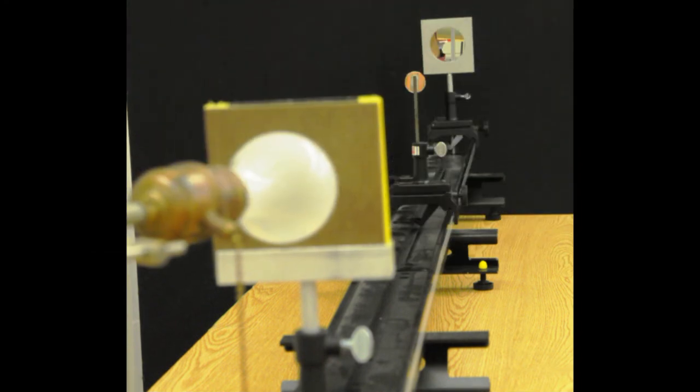Since our mirrors have a fairly long focal length, we need at least 2 meters to work with. Here we joined two optical benches end to end. We place the object near one end of the dual optical bench and the concave mirror at the far end. Please be careful not to touch the surface of the mirror.